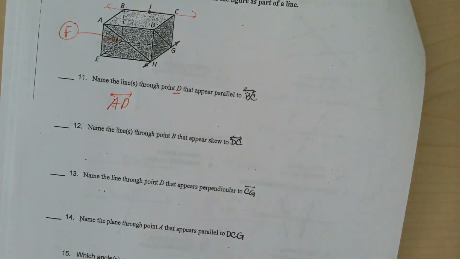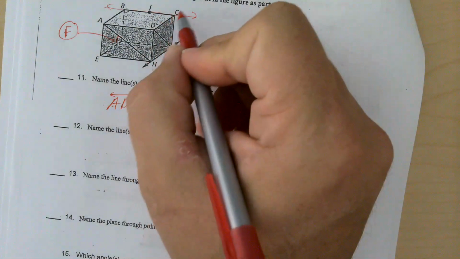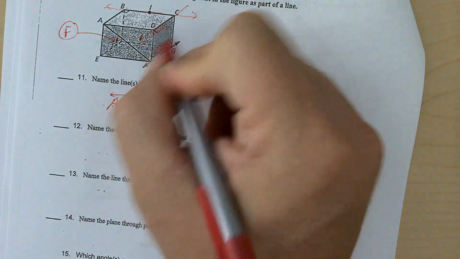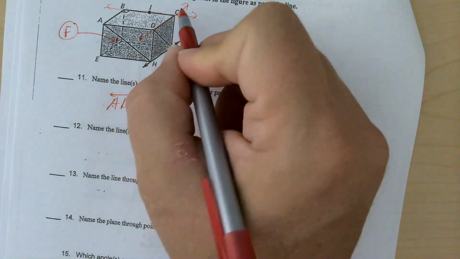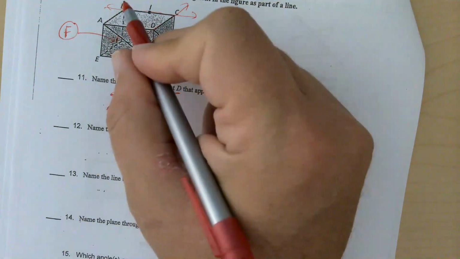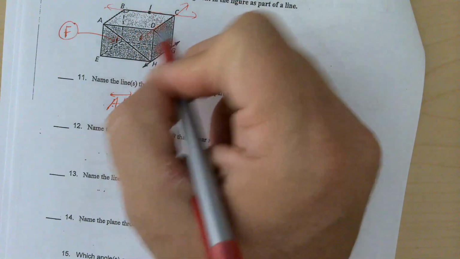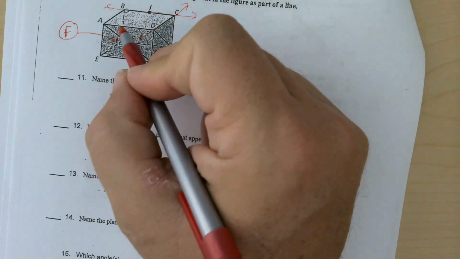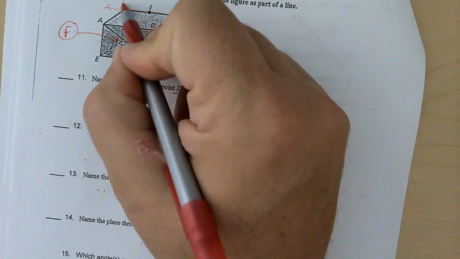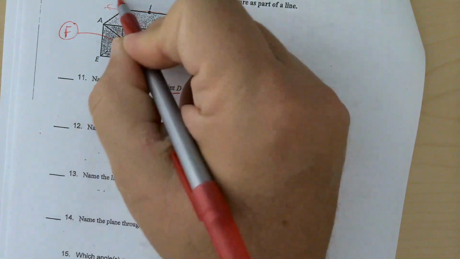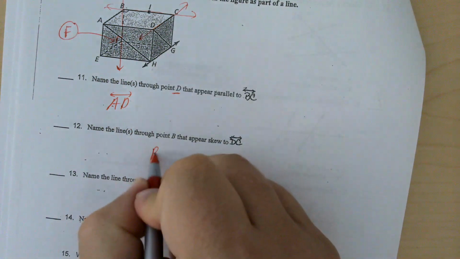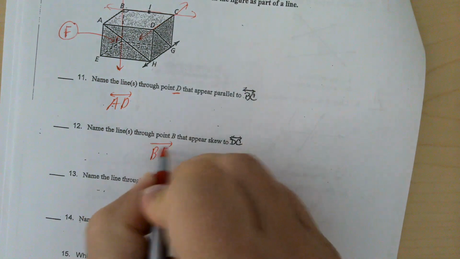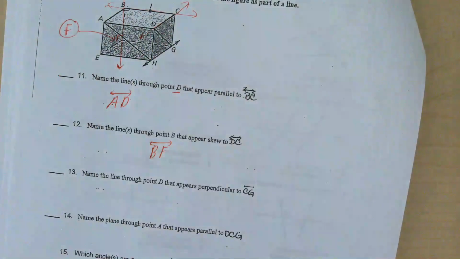The next one, we're looking at line DC, and we want to be skew to it. So DC is this line. Remember, skew lines are on different planes, so we can't use AB, and we want to make sure that they never intersect. So that's where we're going to use B and F. So line BF is on different planes, and they will never intersect.